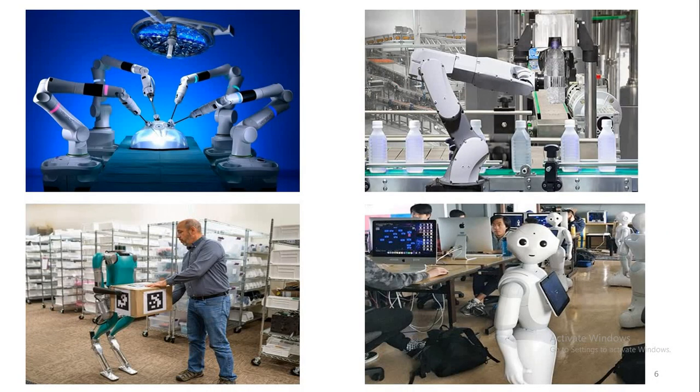Here also, some parts of the work which cannot be done by humans can be done easily, especially in the COVID-19 situation, where robots were collecting the samples. One more picture shown here is in an assembly line or manufacturing of bottles. The robot is doing its work.